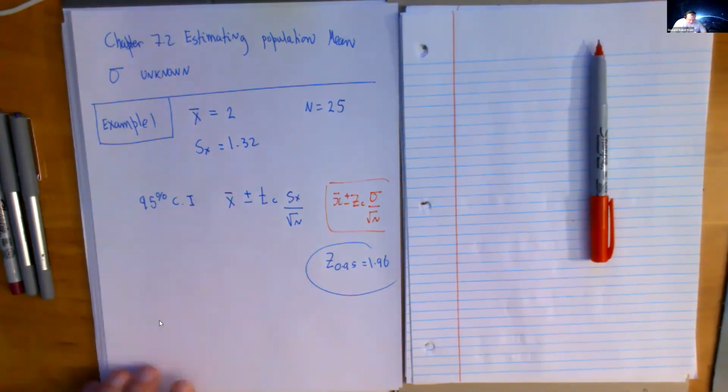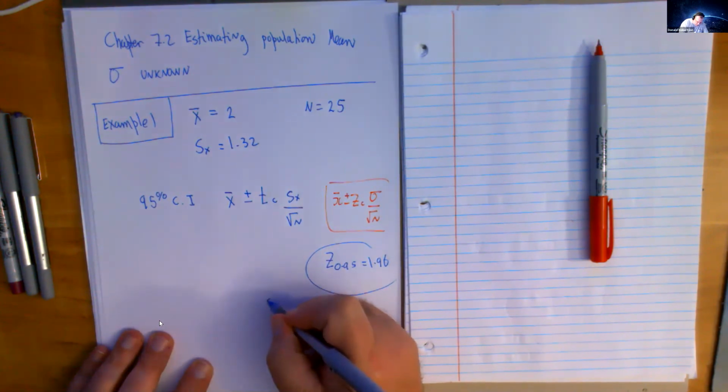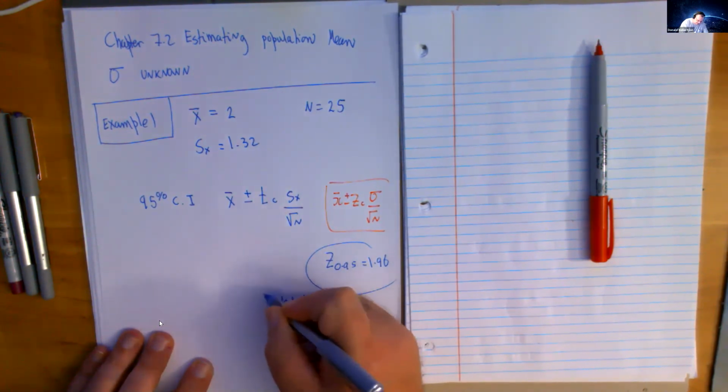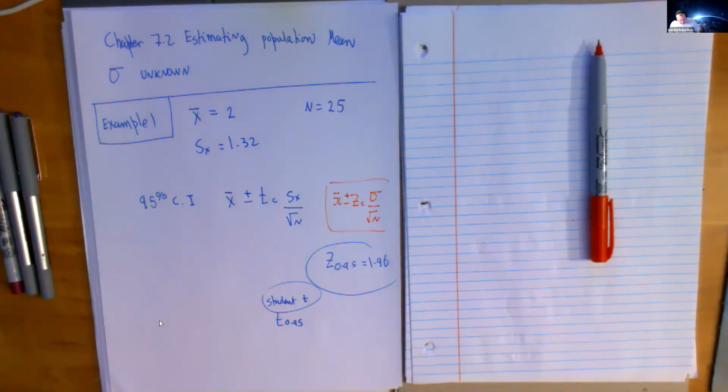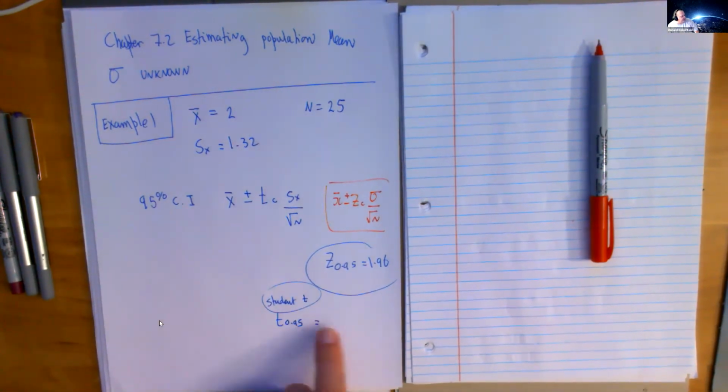This little fella here, t_c, in particular t of 0.95, right? It's called a student t. That's his name. The student t value. He is not fixed. For every sample size, so if n is 25, this guy is a particular magic number.